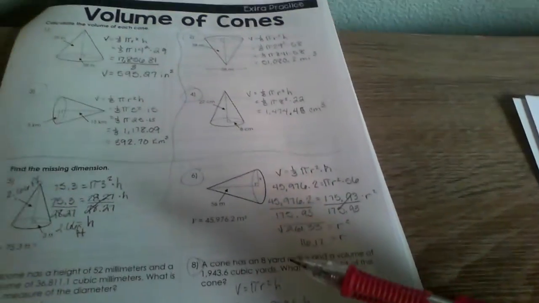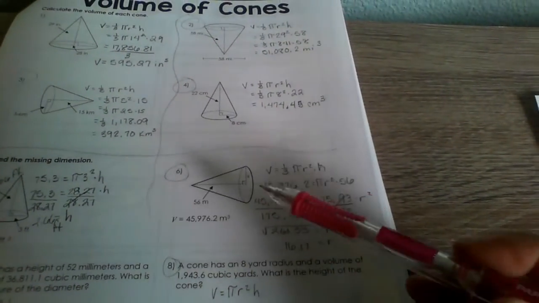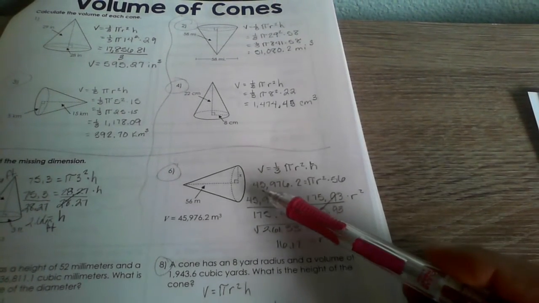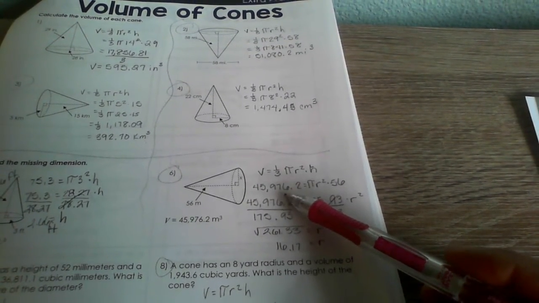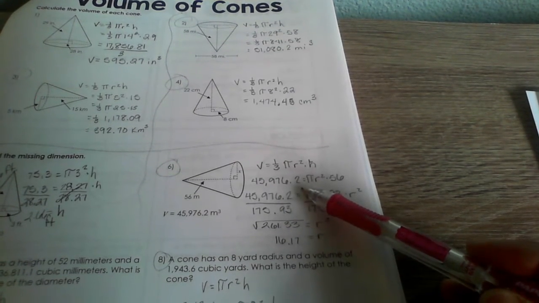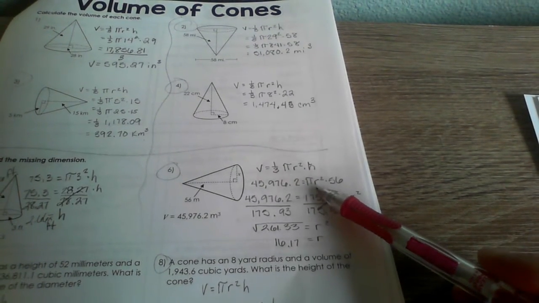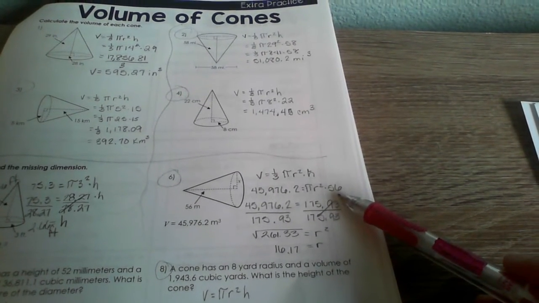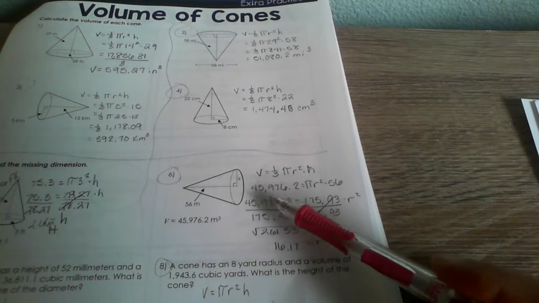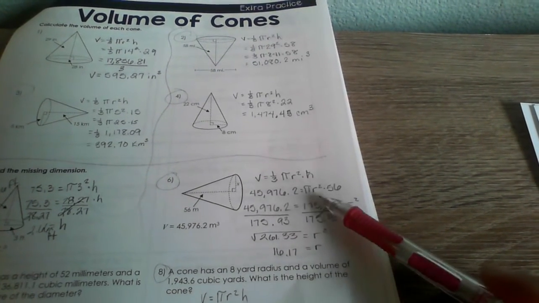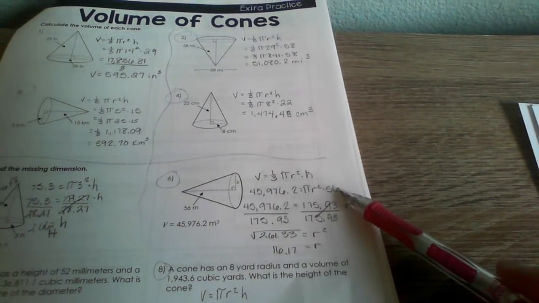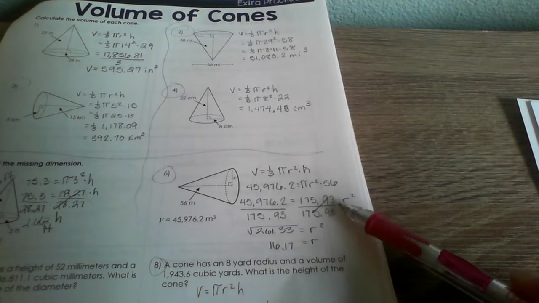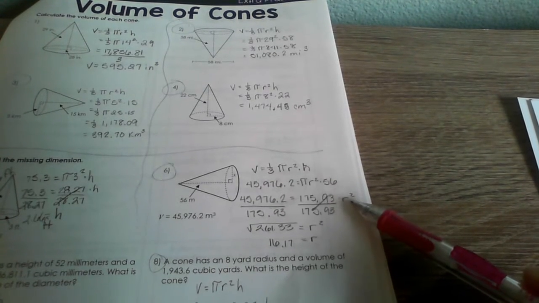So remember, they gave us the volume, but they did not give us the radius, so we have a missing piece. So we're going to start by having the volume, which is 45,976 and 2/10. That's going to be equal to pi times whatever our radius is squared times 56. So what I did was I took the volume and I multiplied pi times 56, which is 175 and 93/100ths. That's going to be times the radius squared.